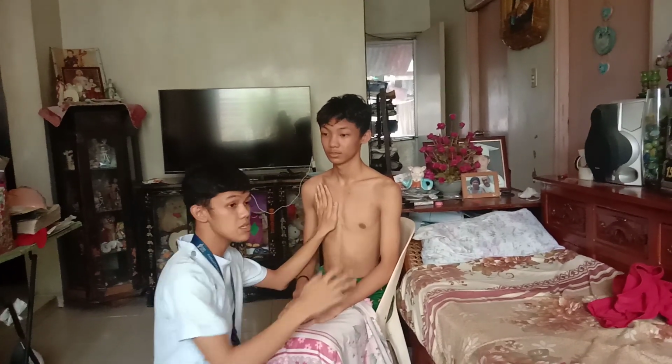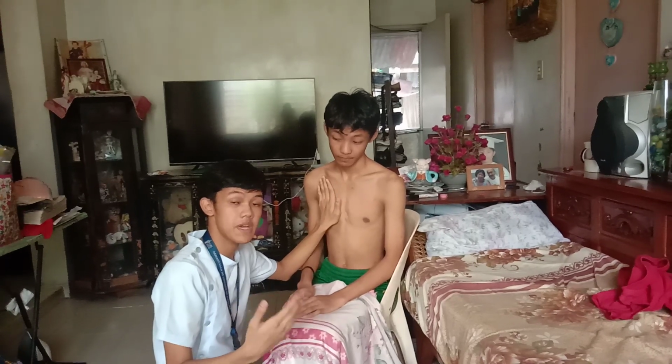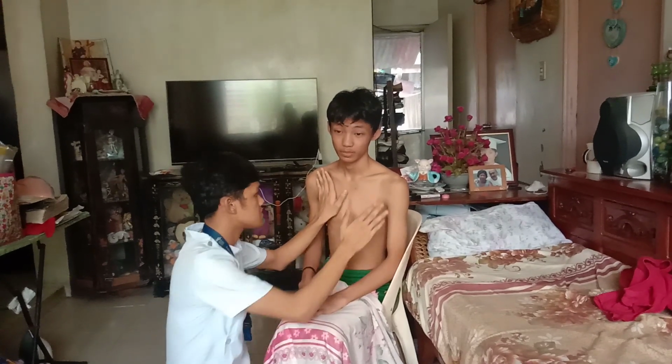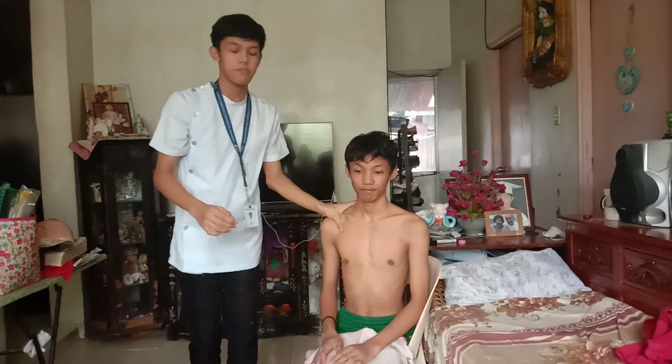You can use the 99 method too. Tell the patient to say 99 and check for the vibration in the chest. Note the level where the fremitus is palpable. 99, 99.